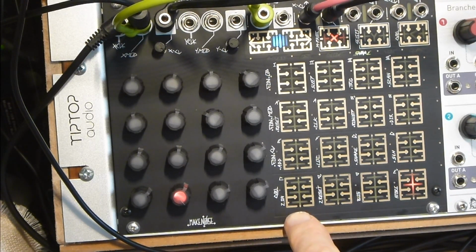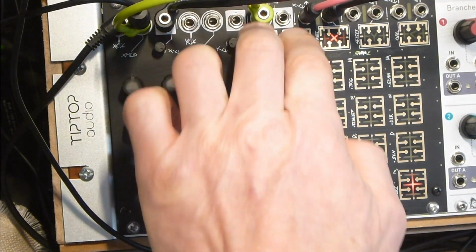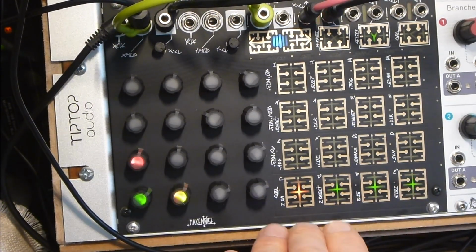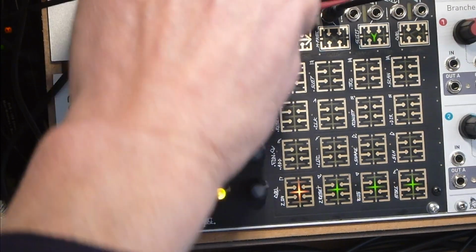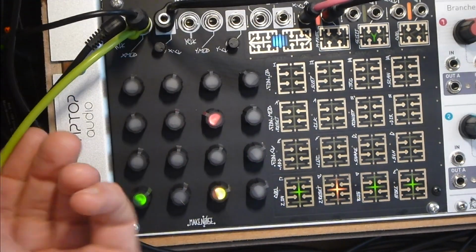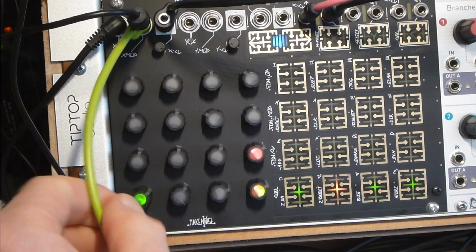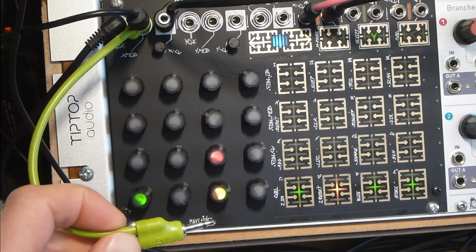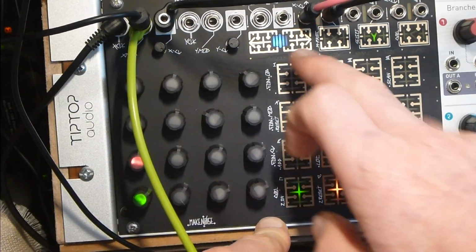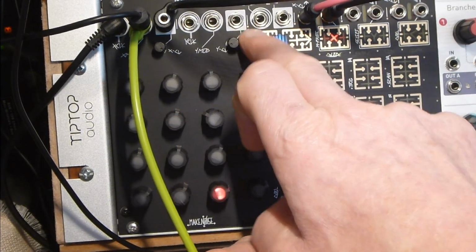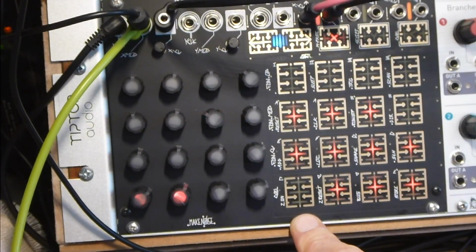And then there's the gate. Sending a gate out on step 1, when the gate has been disabled on that step, which happens, let's look. It's doing it right now.